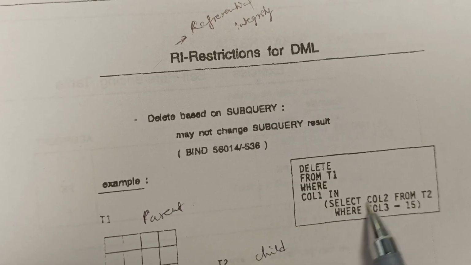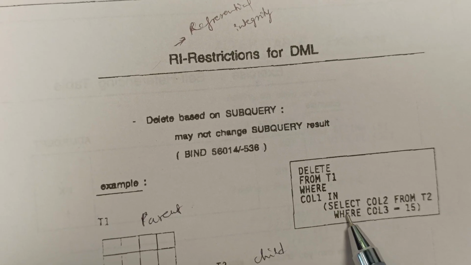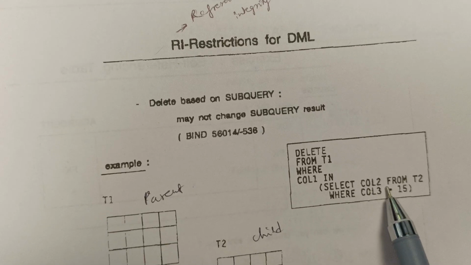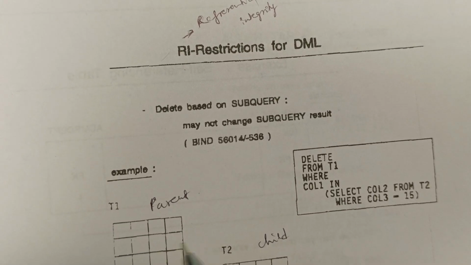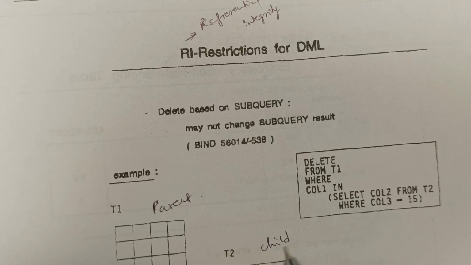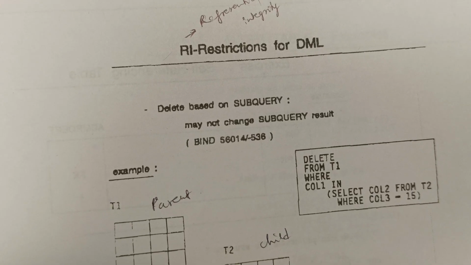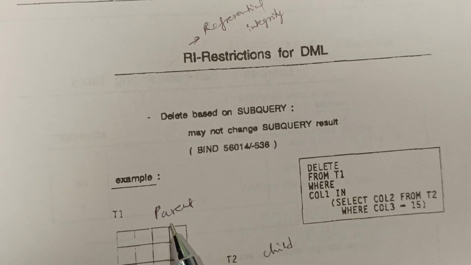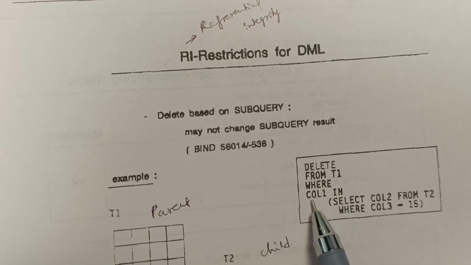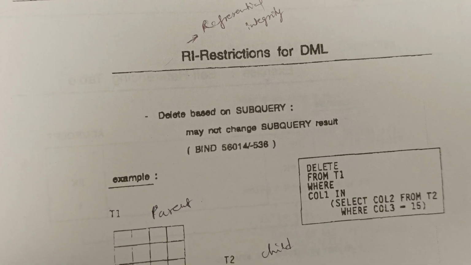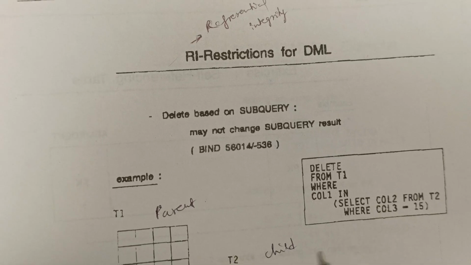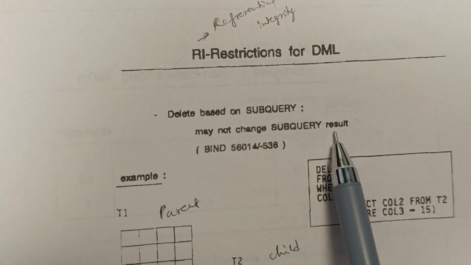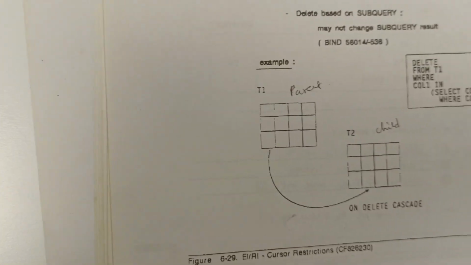See how it is going to work: I'm going to delete here, selecting column 2 from table 2, this is a child table, where column 3 is 15. DELETE from the table name, the parent table, where column name IN, and all these values I am going to delete here. So delete based on a subquery may not change the subquery result here.